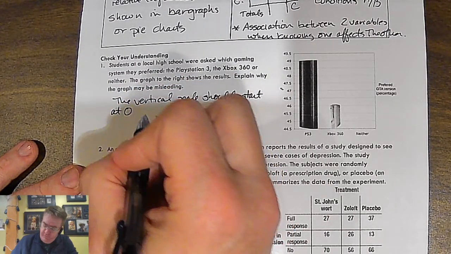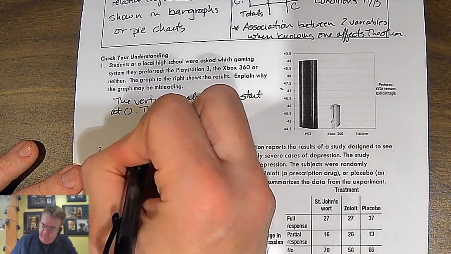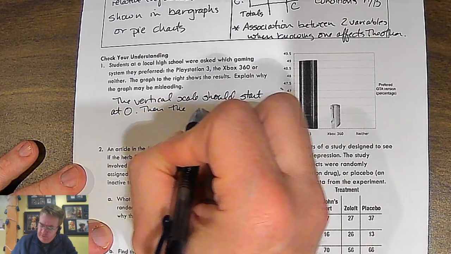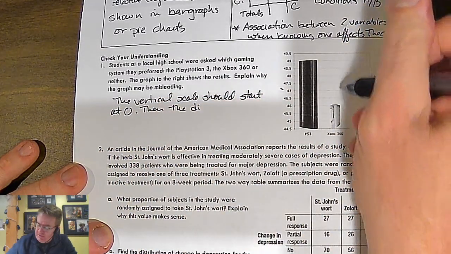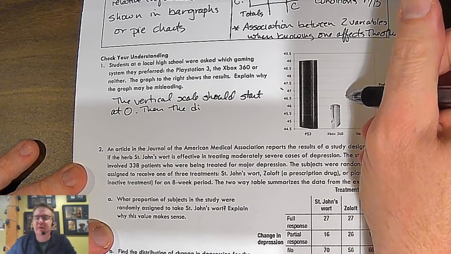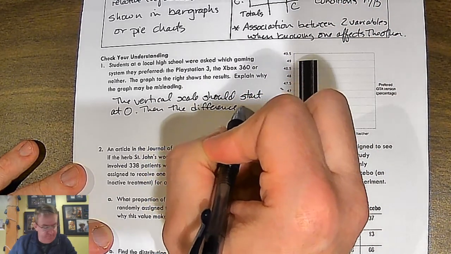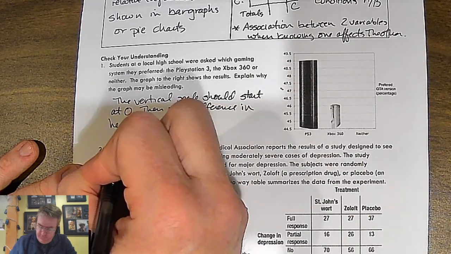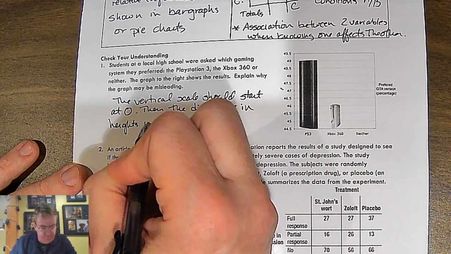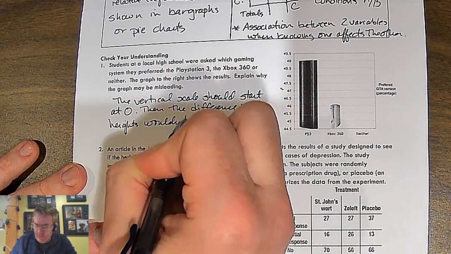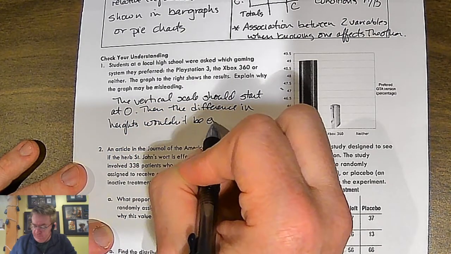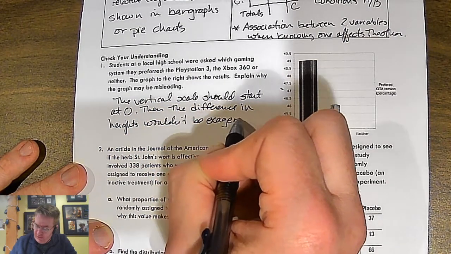Why is that? Then the difference in heights is, notice we got this big difference here. It's only 3%. It wouldn't be exaggerated.